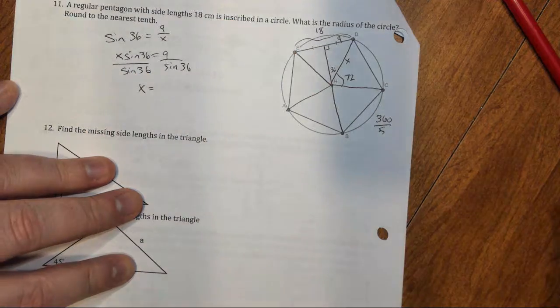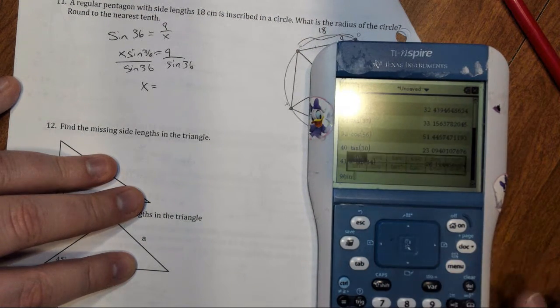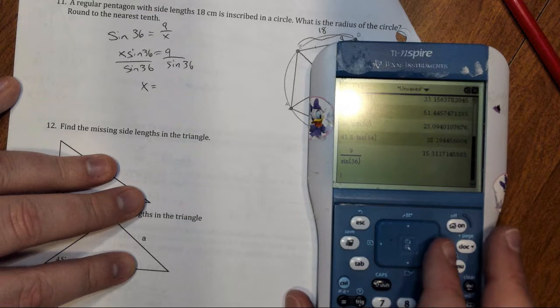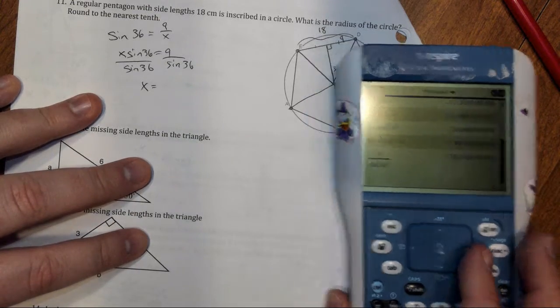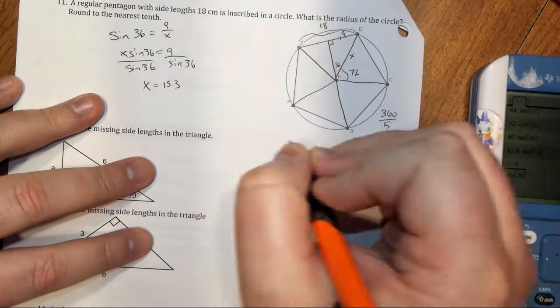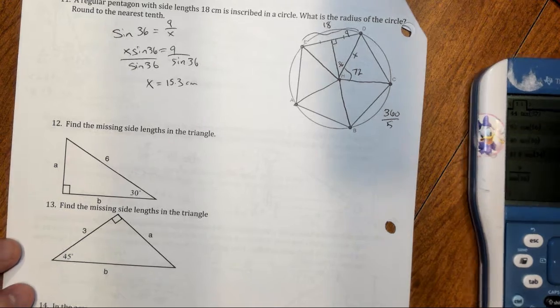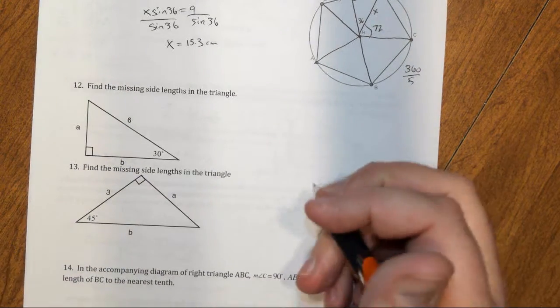And I get x is equal to 15.31, and to the nearest tenth, so it's 15.3. And this would be in centimeters. Okay. Find the missing side lengths.